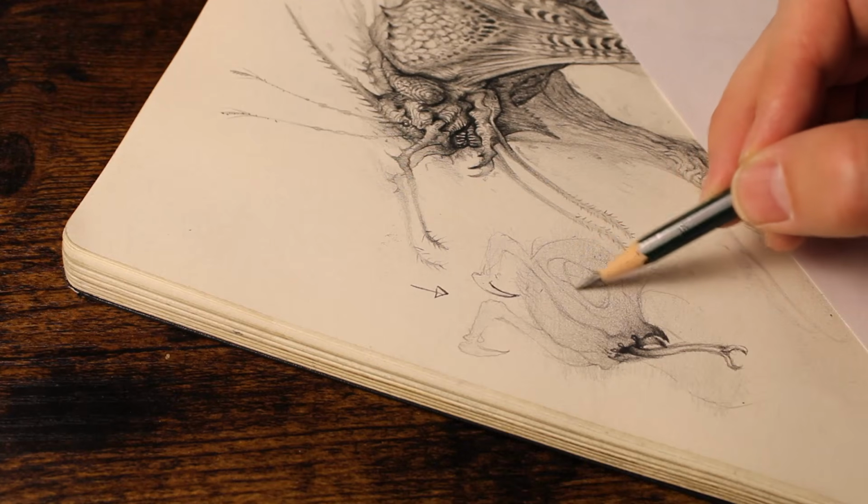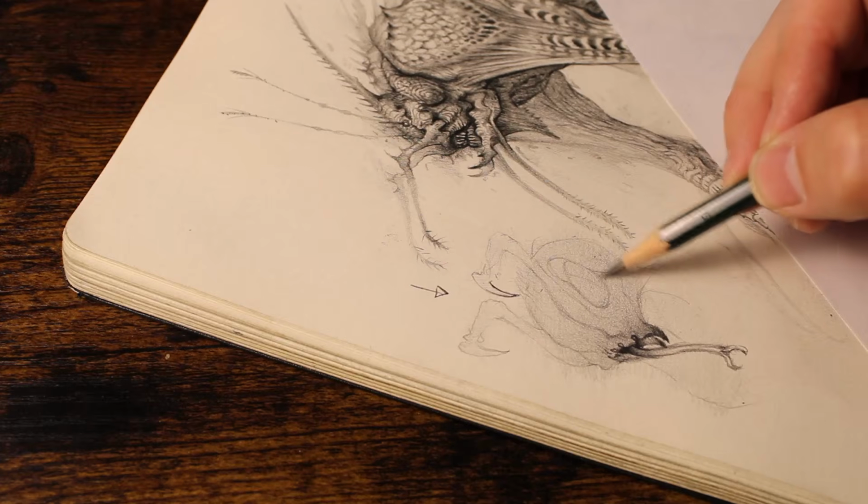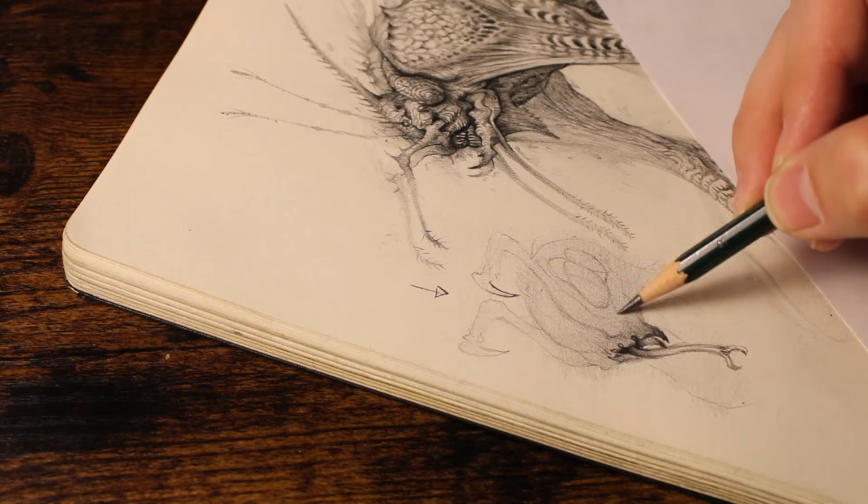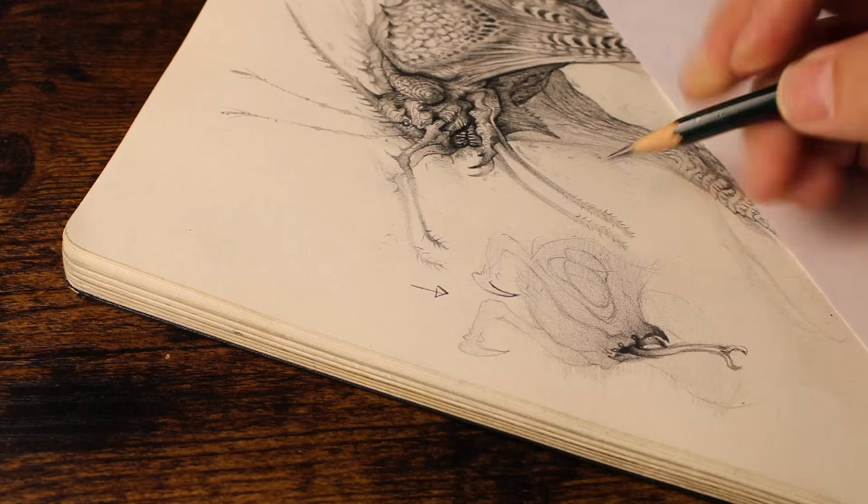And I think I just immediately started sketching the head of a wasp. Oh man, I didn't mean to do that. But we'll see how it happens. We'll see what happens.